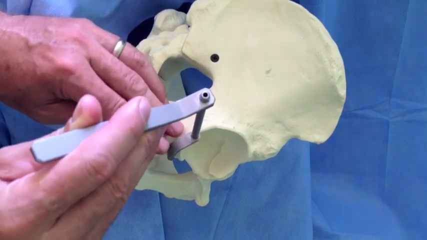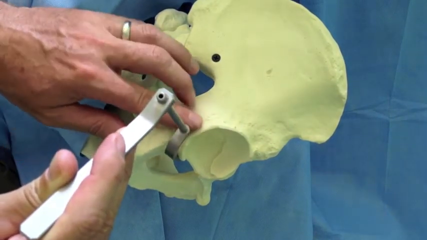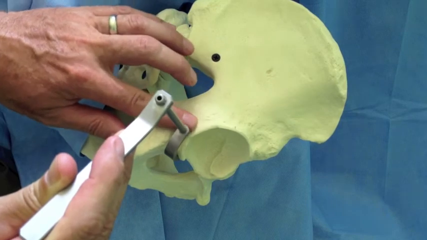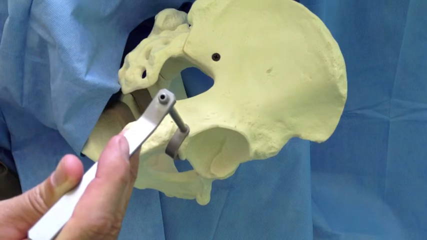The tip of the drill guide itself is then brought up and over the posterior rim of the socket to sit on the posterior wall. Care should be taken to ensure that no soft tissue is interposed between the drill guide and the bone.